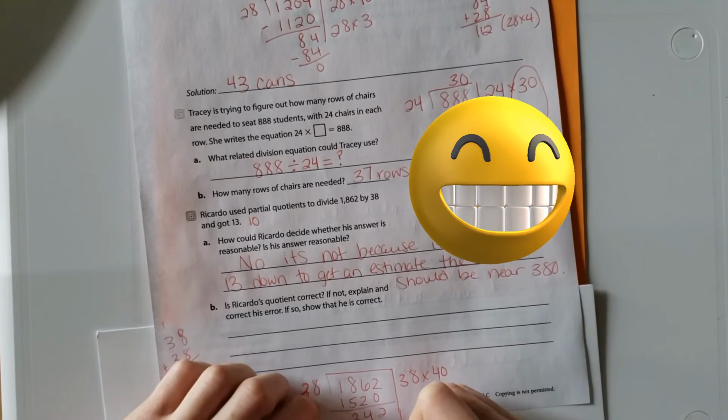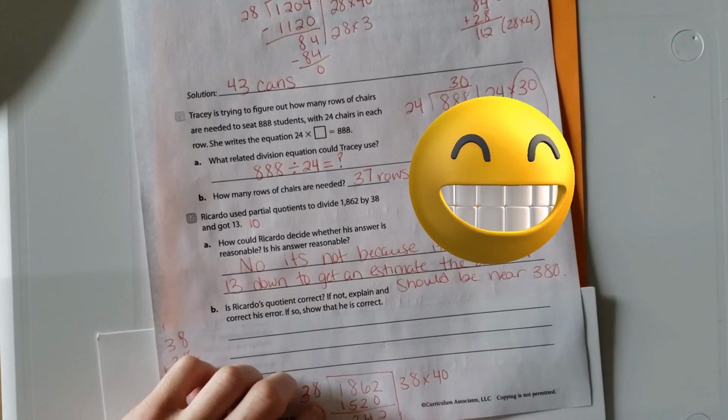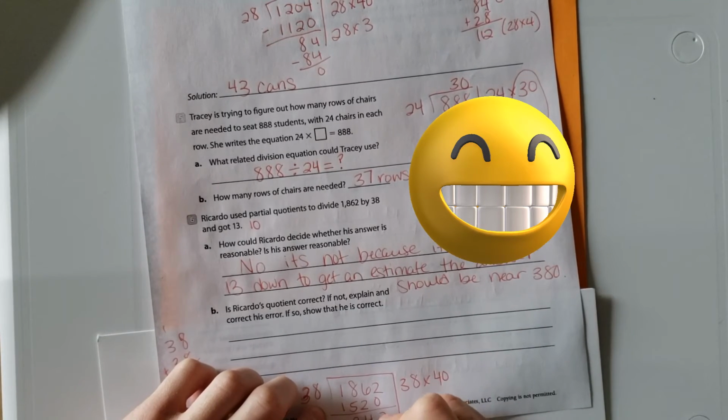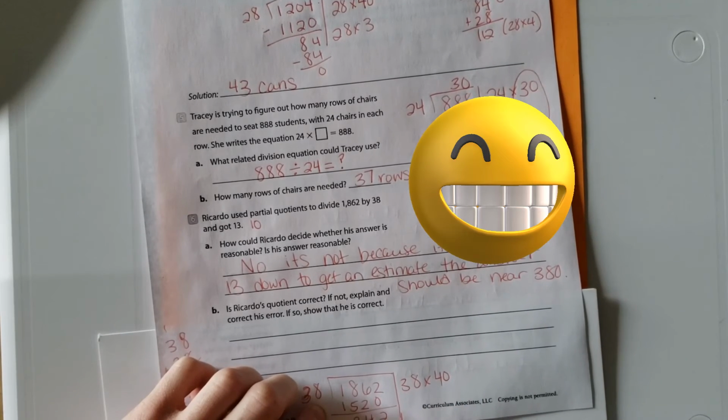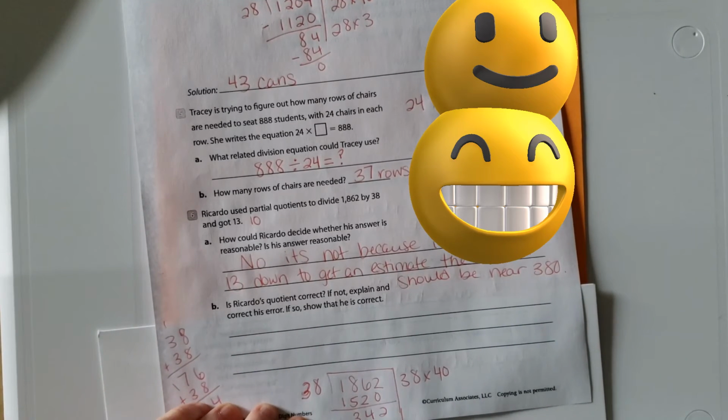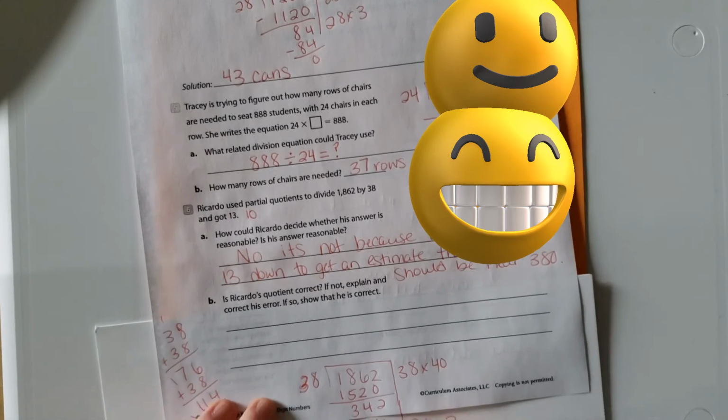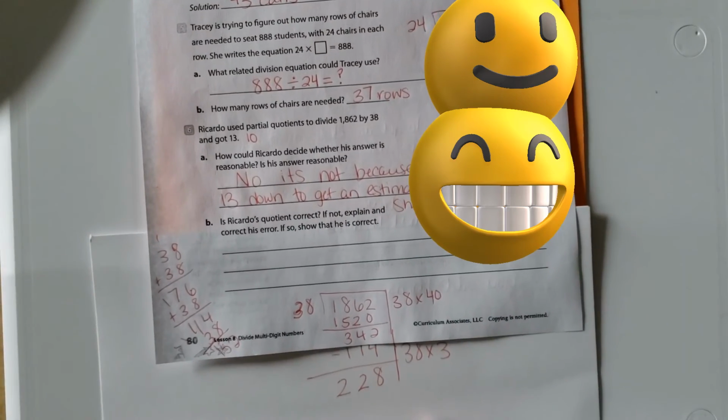So 2 minus 4 you can't do, but you can do 12 minus 4 and you get 8. That 4 becomes a 3. 3 minus 1 is 2. 3 minus 1 is 2. So now we're at 228.